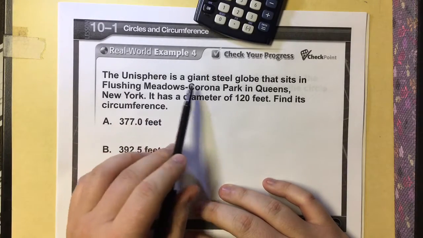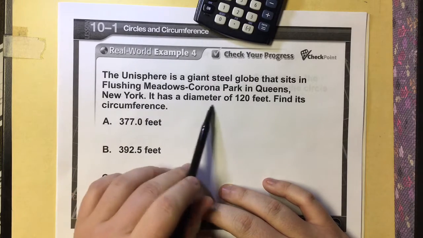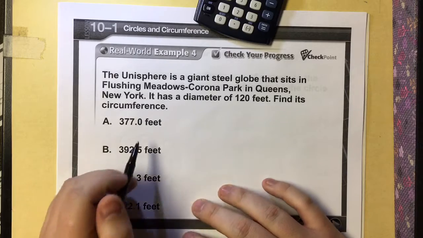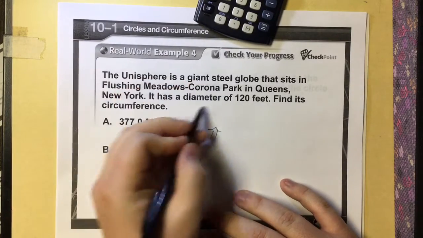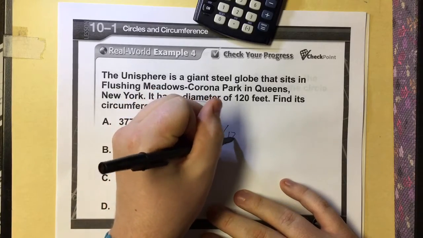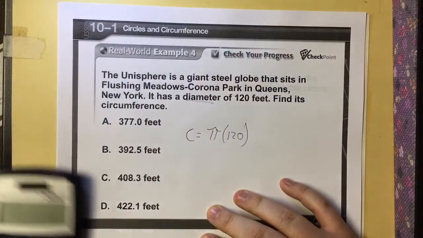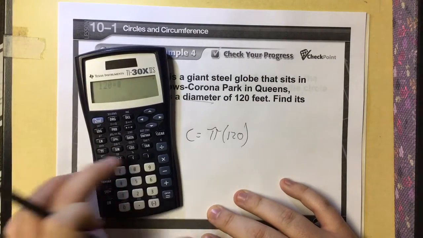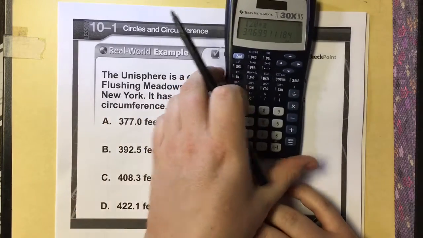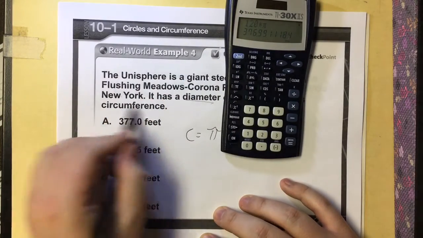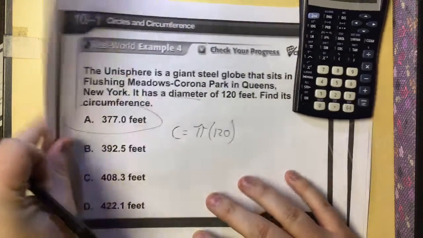The Unisphere is a giant steel globe. It has a diameter of 120 feet. Find its circumference. Circumference is equal to pi times diameter. This time it's a diameter, so we don't need to multiply it by 2. So 120 pi. These are all rounded off, so 120 times pi gives me just about 377 feet. There it is. Just typing it in, rounding off.